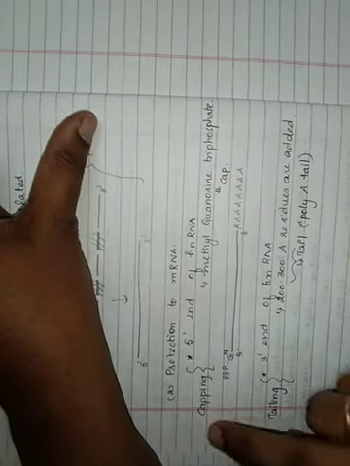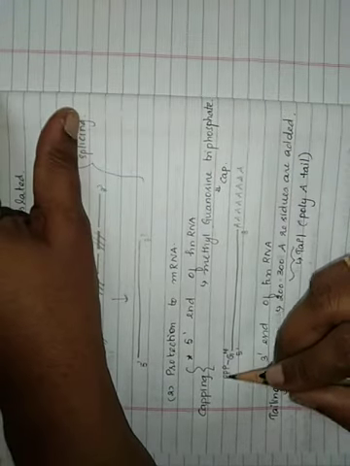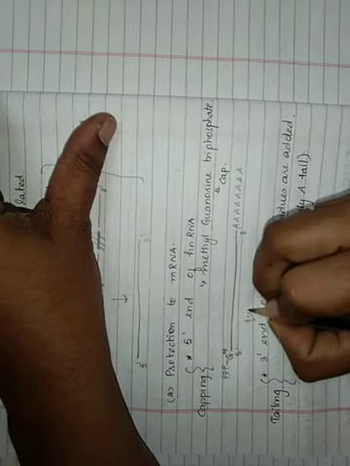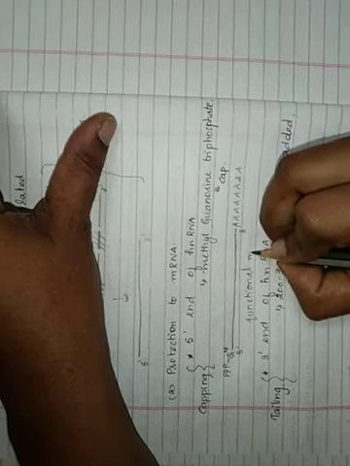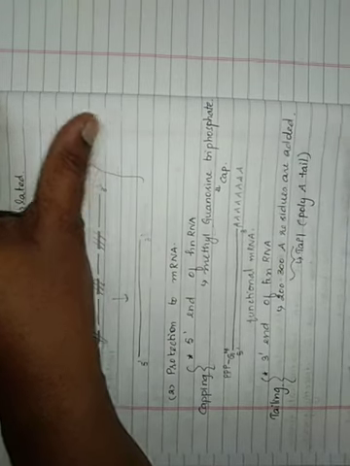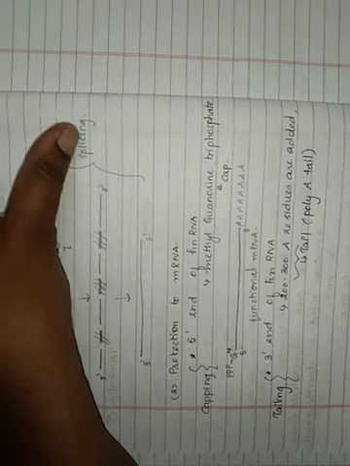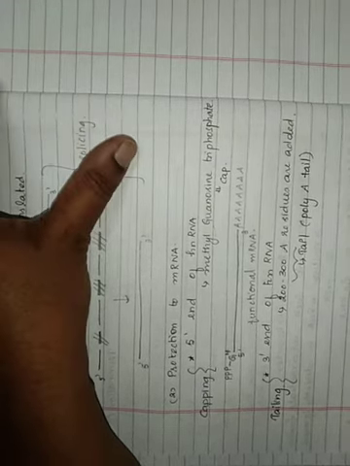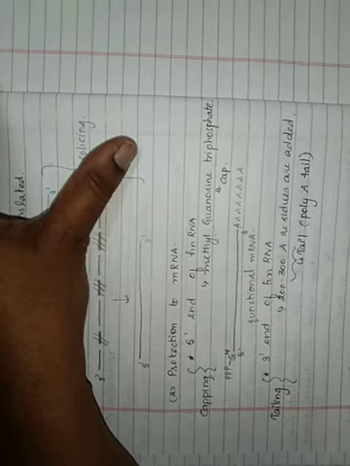So for protection, capping and tailing is done. So this RNA is now called a functional mRNA. After removal of introns, rejoining of exons, and addition of a cap and a tail, it is called a functional mRNA. So now this mRNA is ready for the translation process.